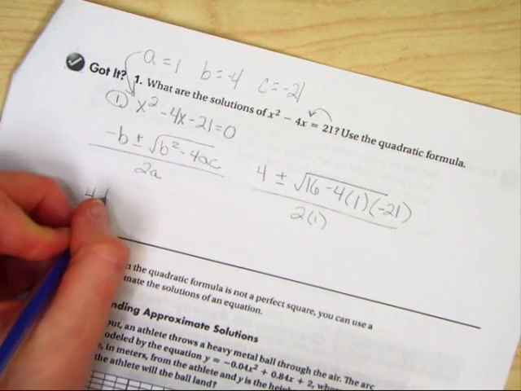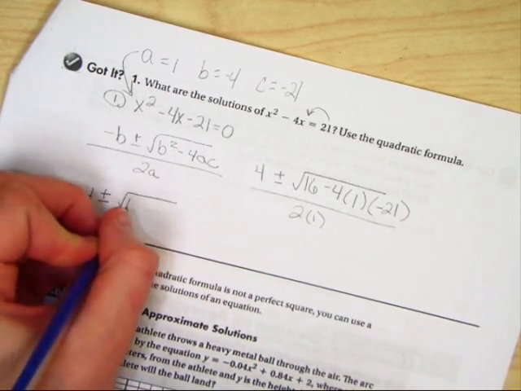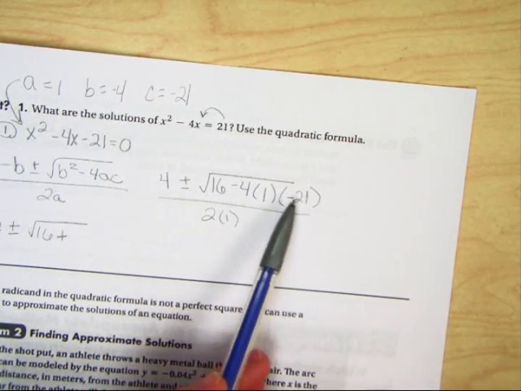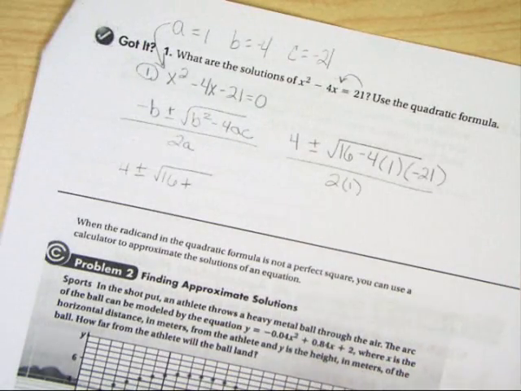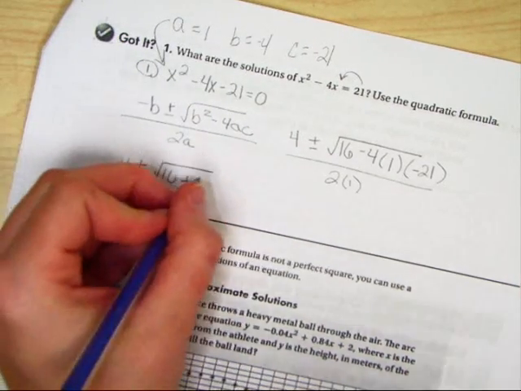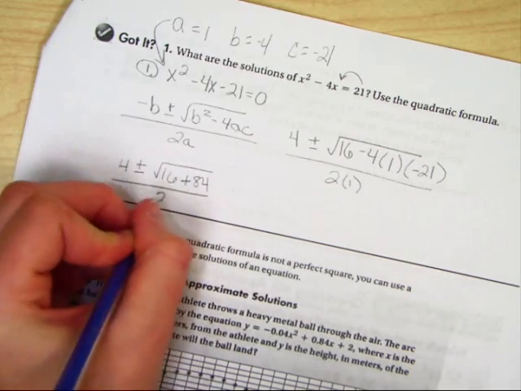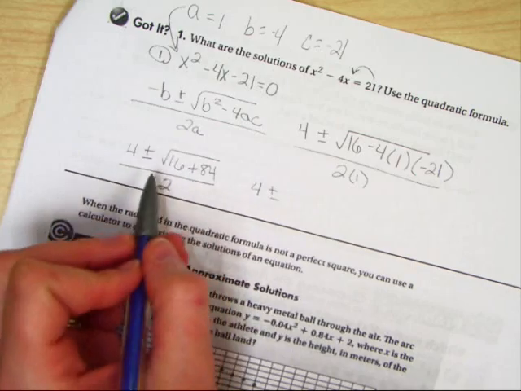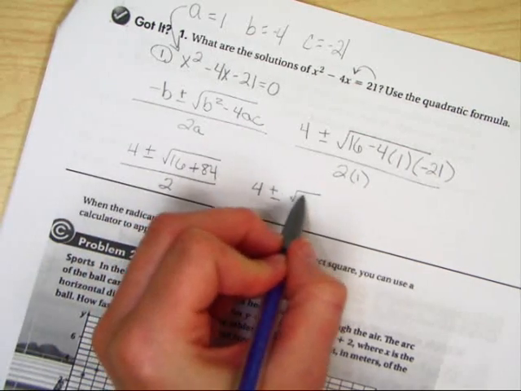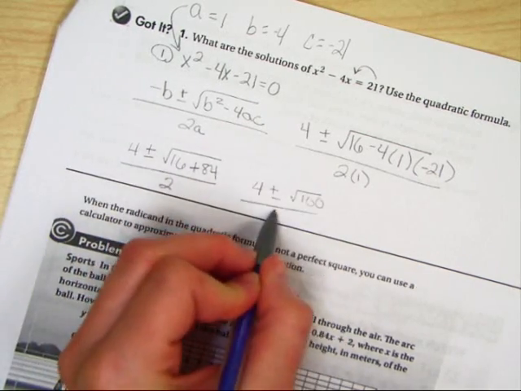That's going to be 4 plus or minus the square root of 16 plus, what is 4 times 21? 84. All over 2. So that is 4 plus or minus the square root of 16 plus 84, which is 100, over 2.